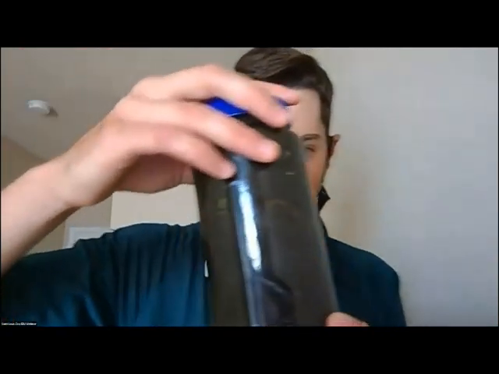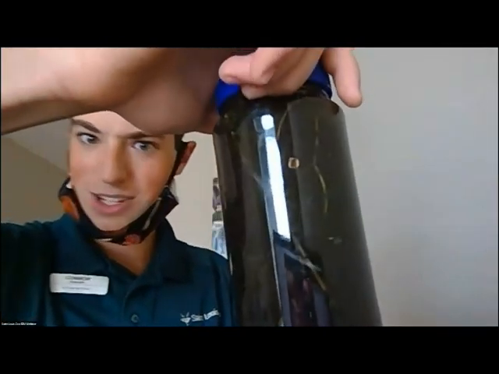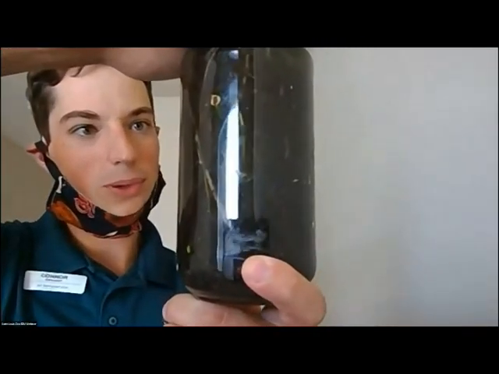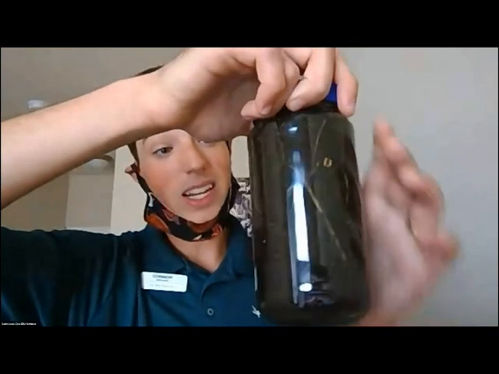Now, it's very important to note that when we look at these samples, you might notice there's a lot of gunk in this jar. It's not just clear water with a few things floating around in it. What I did is I collected a lot of things that animals would be found in. And we'll talk more about what I found here.